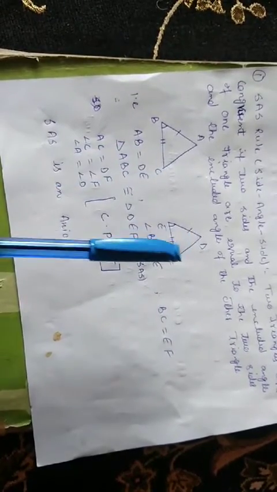That is, AC will be equal to DF, angle C will be equal to angle F, and angle A will be equal to angle D. We simply say this as corresponding parts of congruent triangles. One more thing we have to remember is that this SAS rule is an axiom. You know what an axiom is? An axiom is a universal truth that cannot be proved.